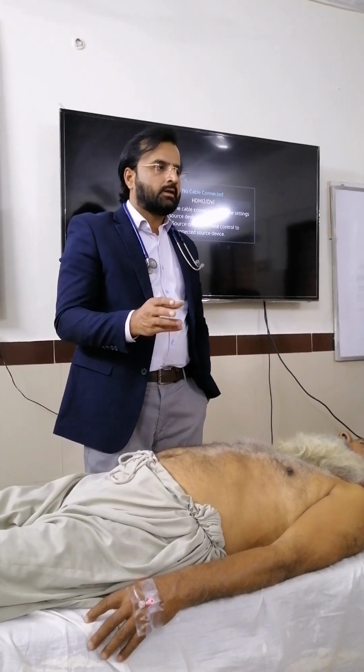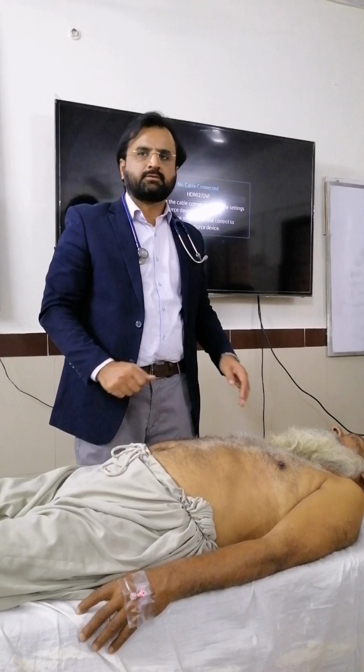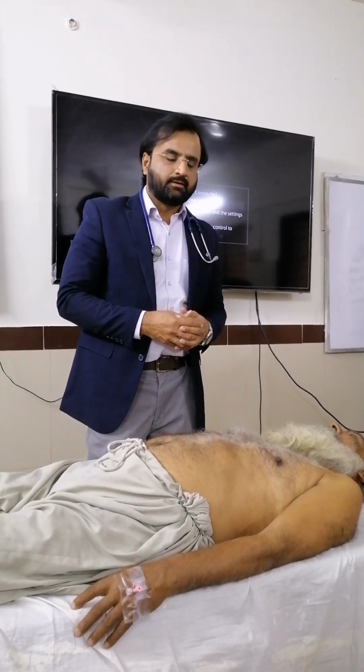Normally we are not able to palpate the heart sounds, but in certain pathological conditions you will be palpating the heart sounds with palpation. Okay, right? So this is how you detect heart sounds on palpation.